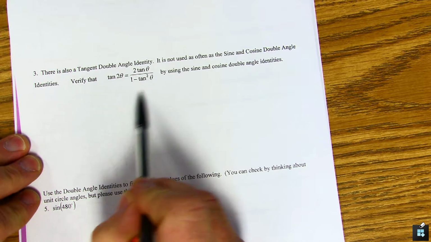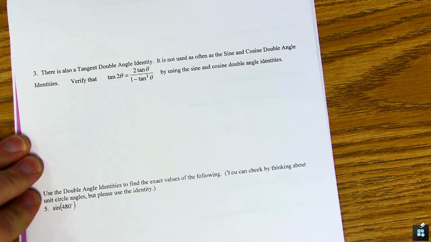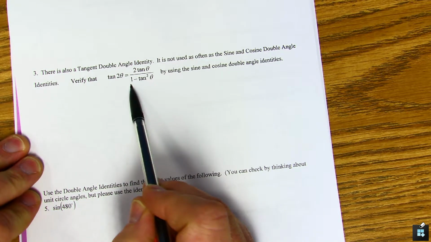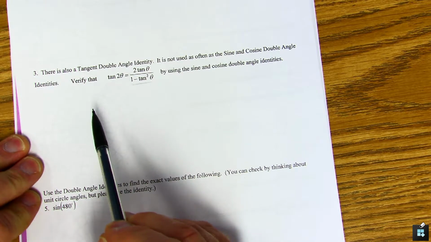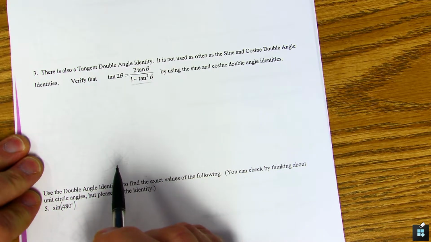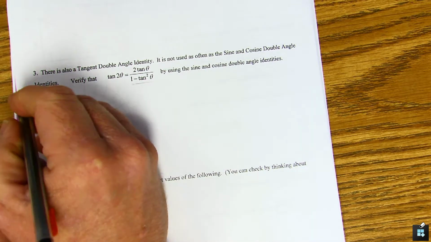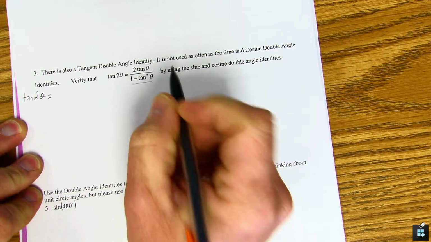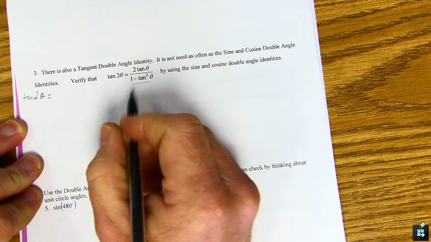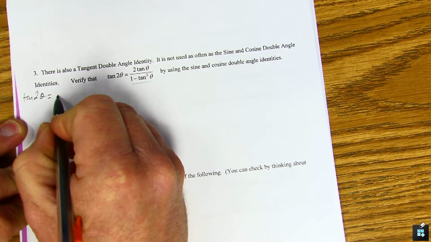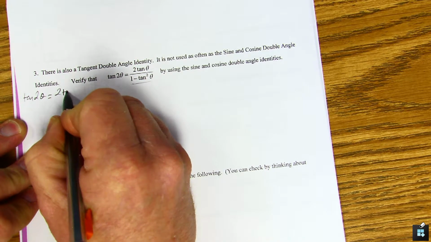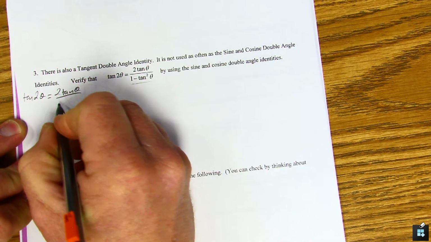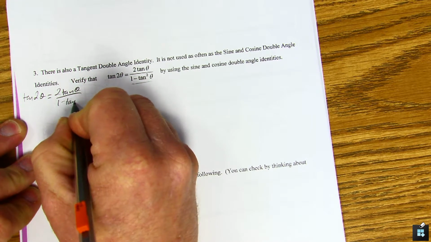If you were to look at this, and if I were to ask you which side looks like you could do something more with, I imagine that most of us, at least I would too, would probably say the right side. Now that doesn't mean it's necessarily the correct side to start with, but let's go ahead and start with the right side. So we have tangent of 2 theta equals 2 tangent theta over 1 minus tangent squared theta.